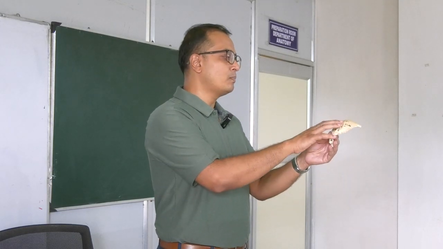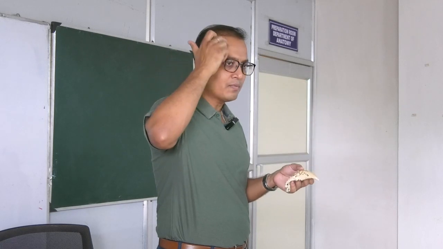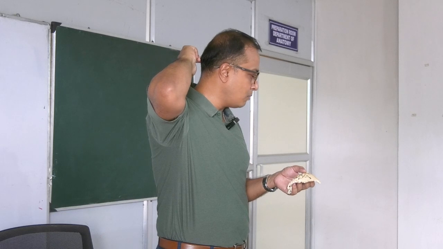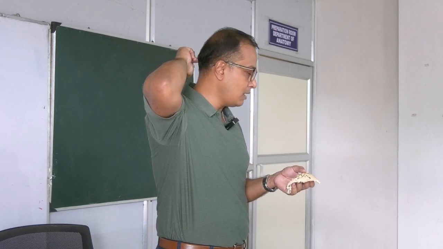If you go to the posterior side of this squamous part, we find a prominence in the midline. We call it the occipital protuberance, just as we have the frontal eminence in the frontal bone. I am touching this prominent part in the midline, which we call the occipital protuberance.